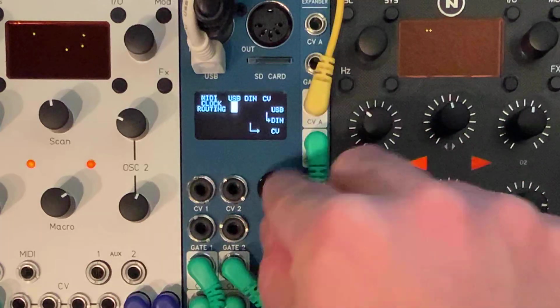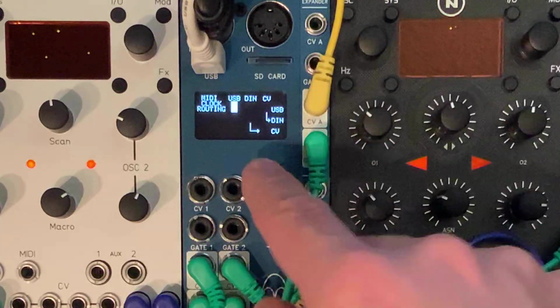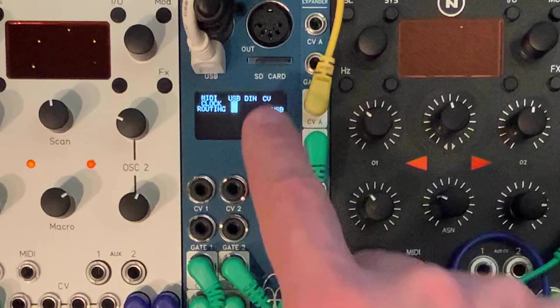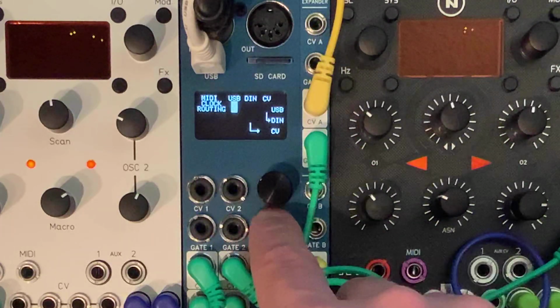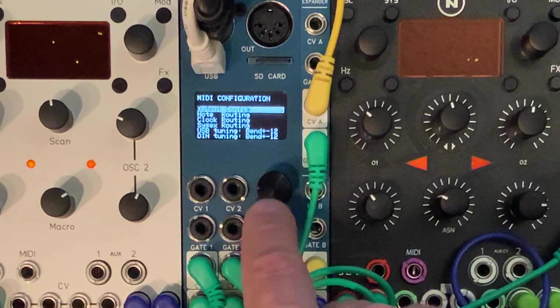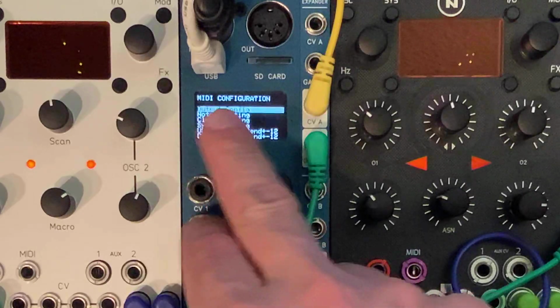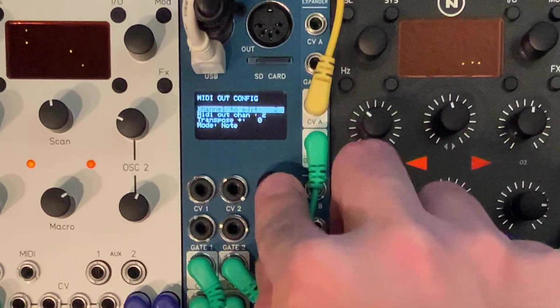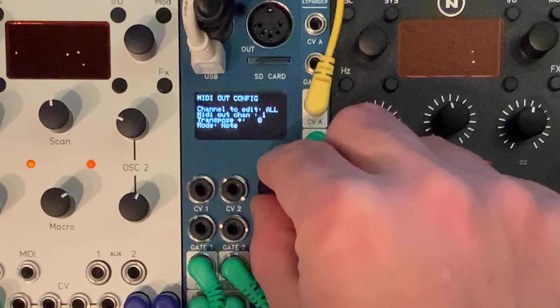Now, the clock routing is a similar page. It's for MIDI clock, so you can have MIDI clock from USB, from DIN, or a clock from CV input and route them that way. And same thing with system exclusive. But the page that you use the most in the MIDI configuration menu is output configuration here. So you can now assign your channels.